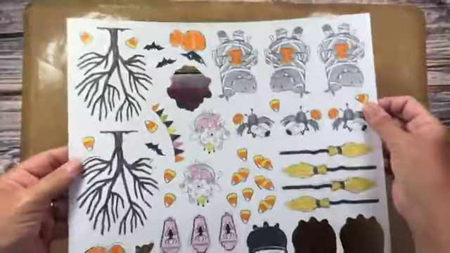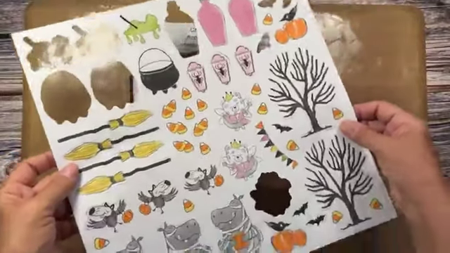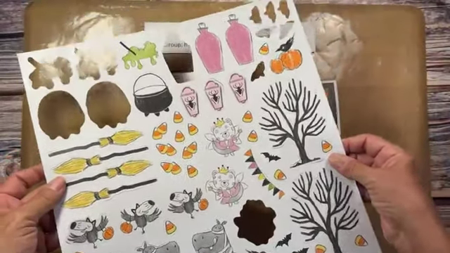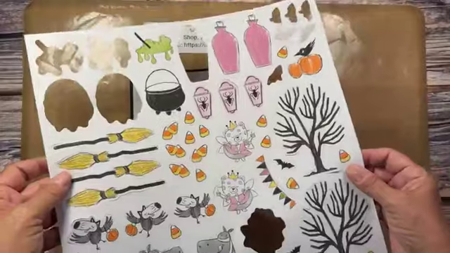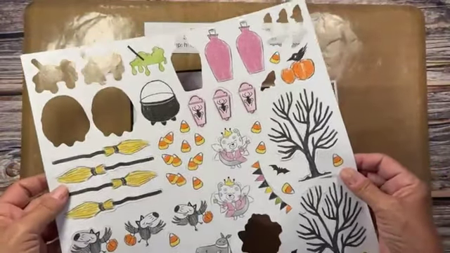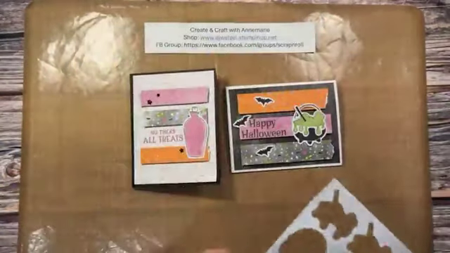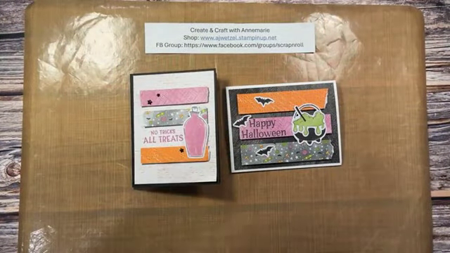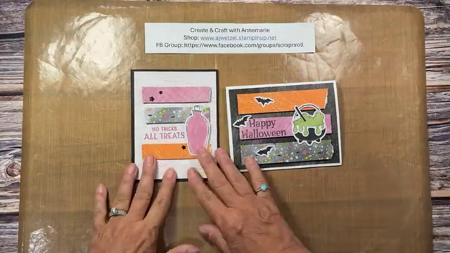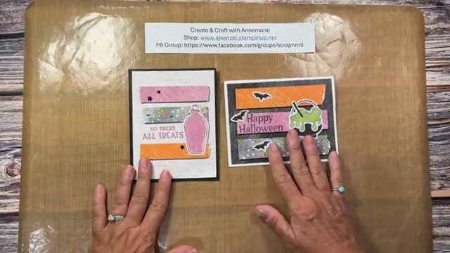So if you remember, I showed you this paper last weekend. Right, so you get 2 sheets full of these fun die cuts. So I just chose to use this, although I will probably be creating scrapbook layouts using these die cuts as well. So something more to look forward to. I actually am creating a scrapbook layout tonight. And again, this was inspiration that they shared.